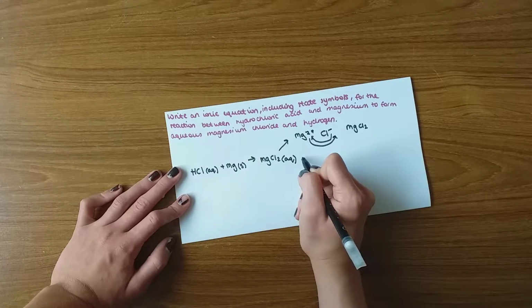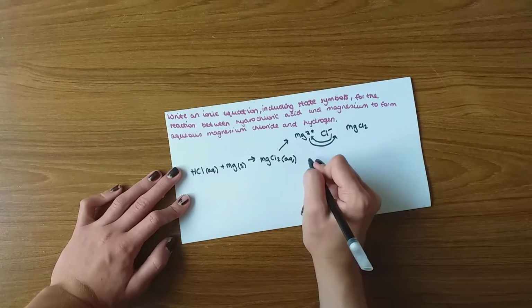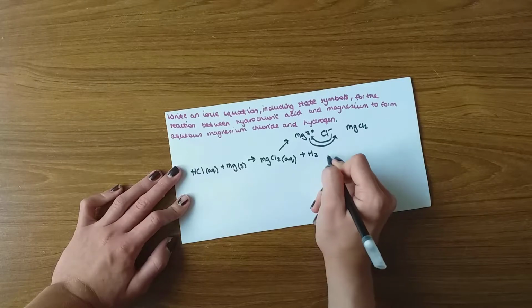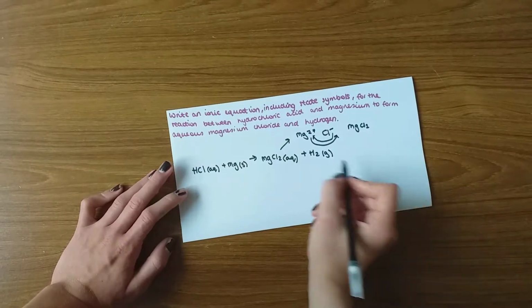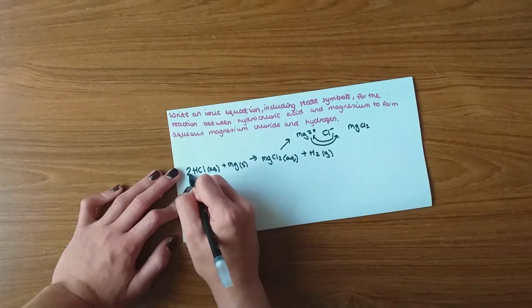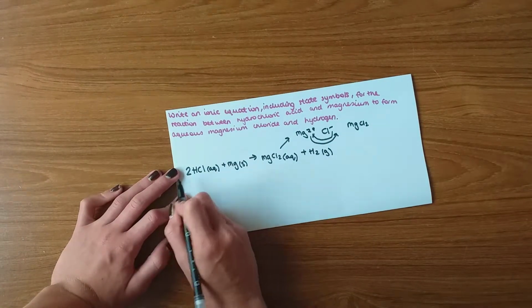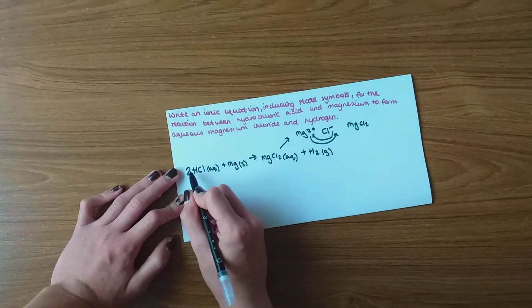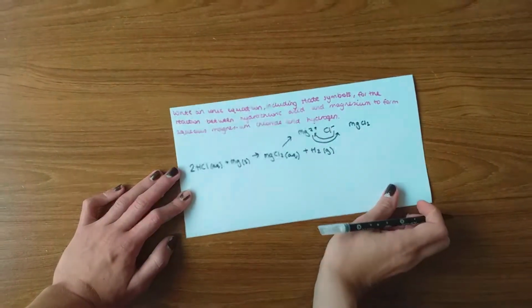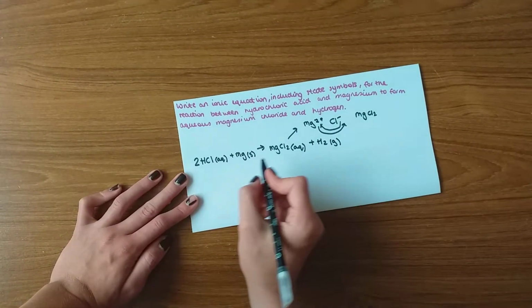So what we also get is hydrogen. And hydrogen is a gas and it always goes in pairs. So we've got 2 hydrogens on this side, 2 hydrogens on this side. Got 2 chlorines and 2 chlorines, 1 magnesium and 1 magnesium. So the equation is perfectly balanced.